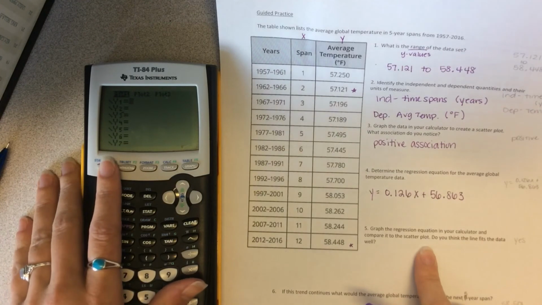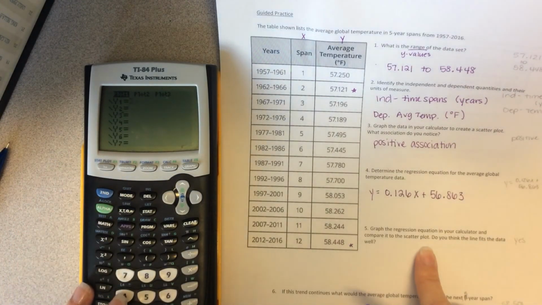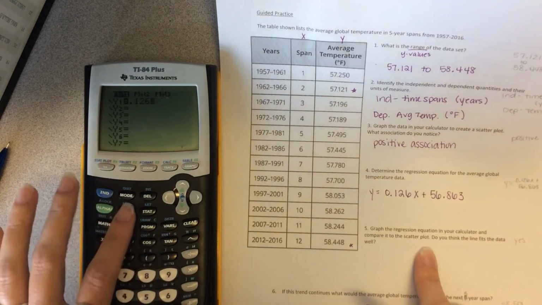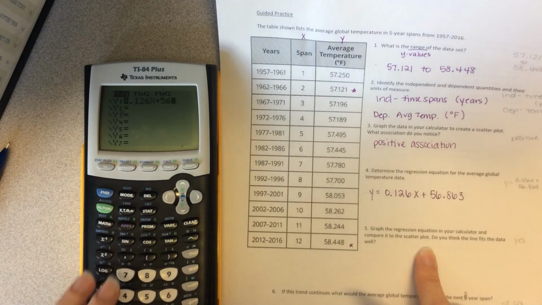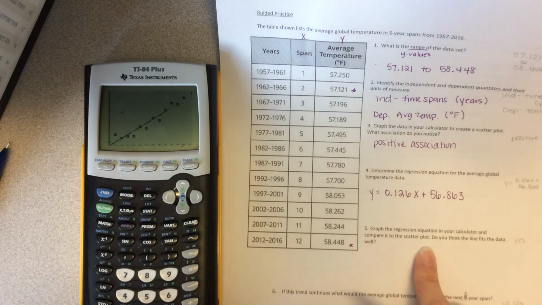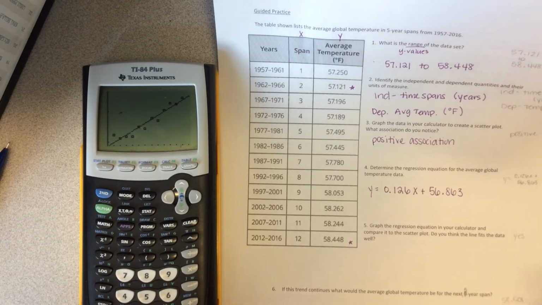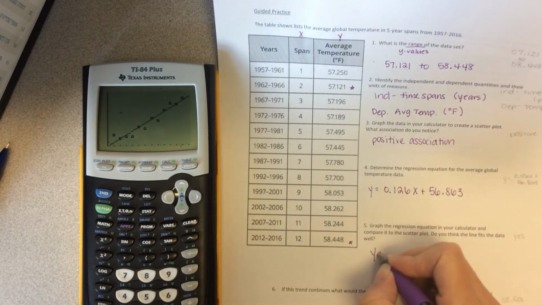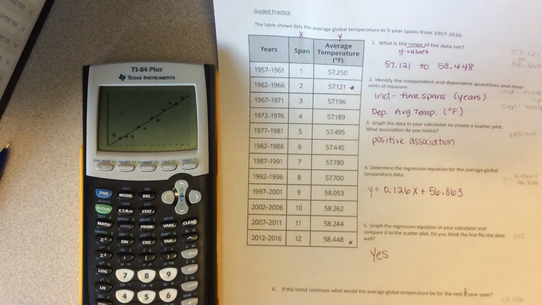So y equals, and we're going to put in 0.126x plus 56.863 and hit graph. And look at that. This definitely fits a lot better than the first example. I would say that, yes, the line fits the data pretty well.